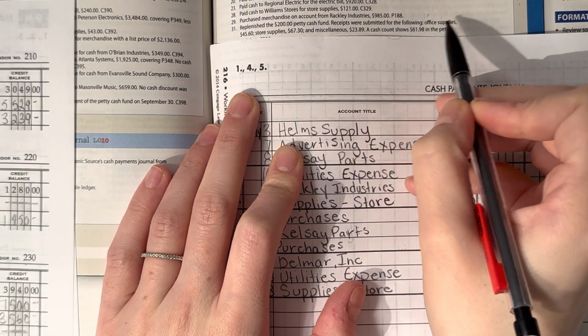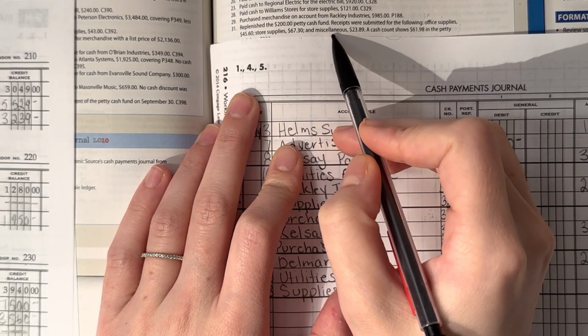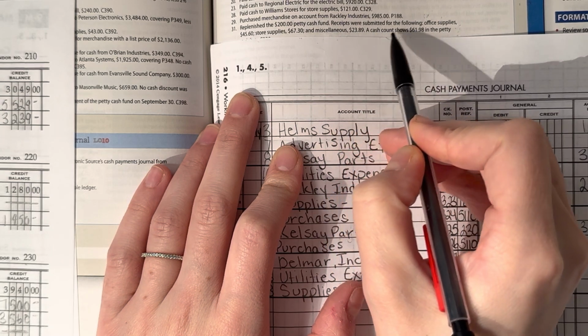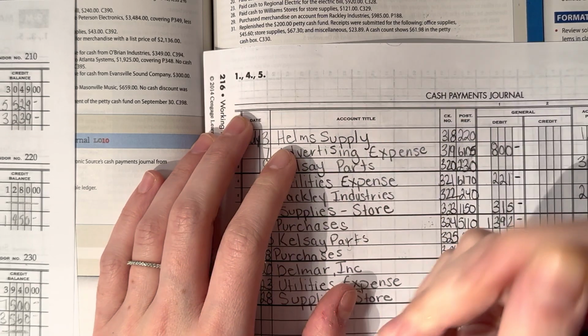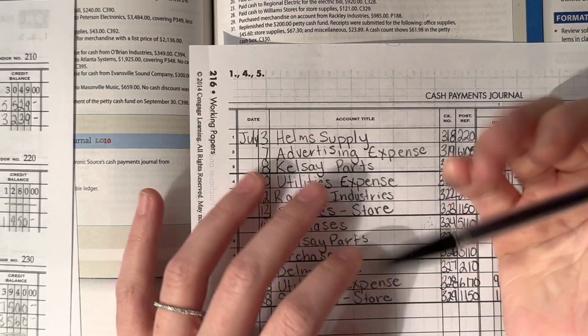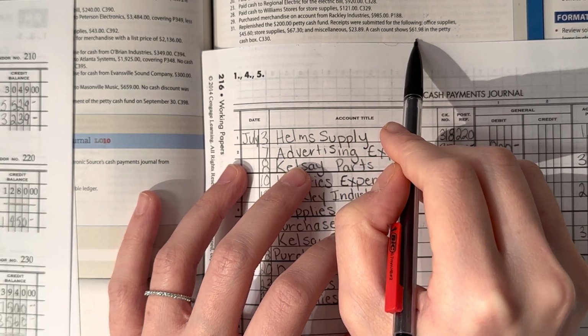Receipts were submitted. Office supplies $45.60, store supplies $67, miscellaneous $23.89, and a cash count shows $61.98 in the petty cash box. Okay, and we are replenishing the difference.